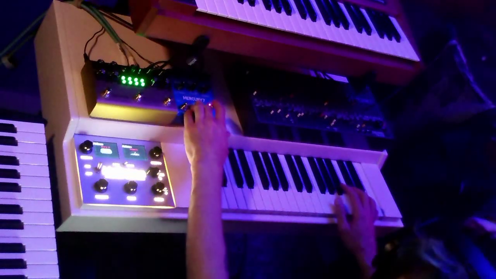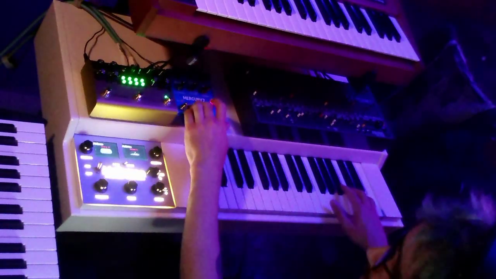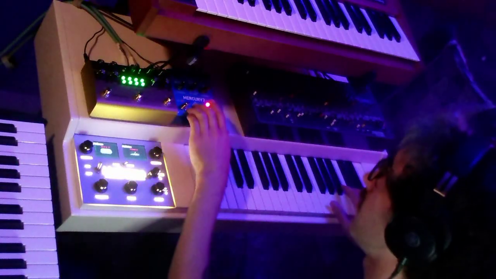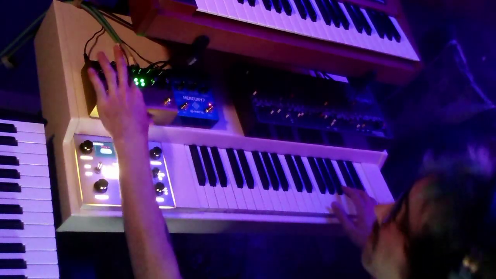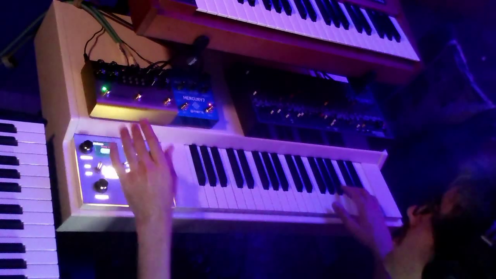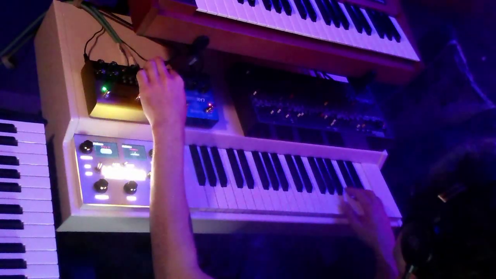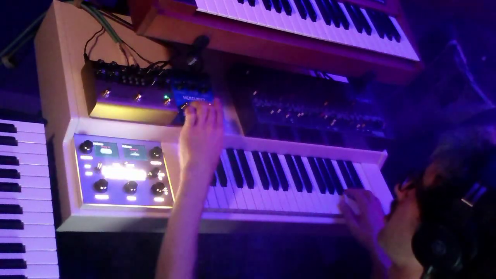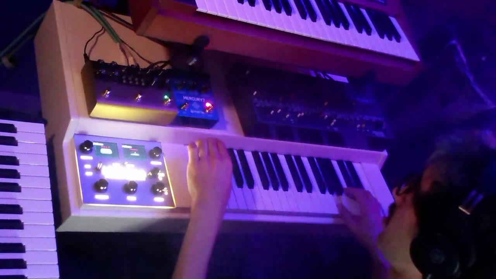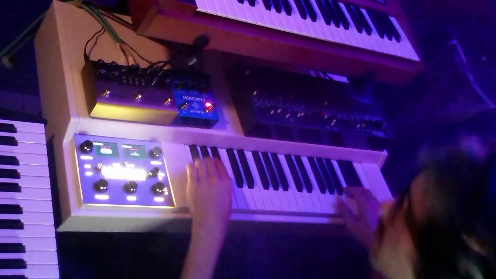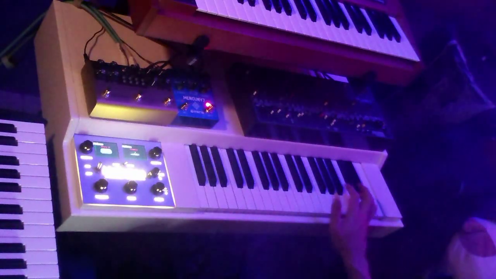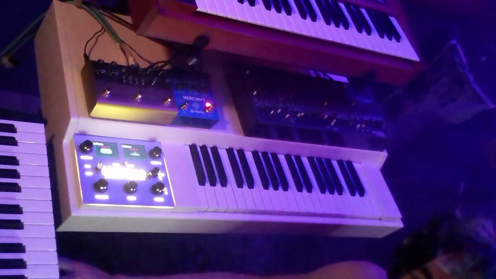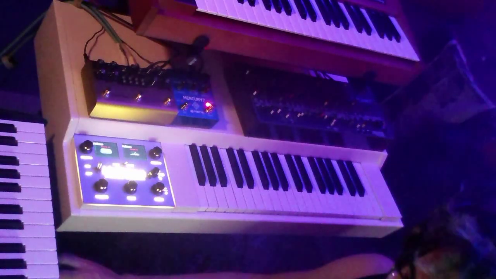I have a feeling that's going to sound great with the reverb. Here it is with the other reverb. Let me know in the comments if I picked the wrong one, but I'm going with this one. Okay.